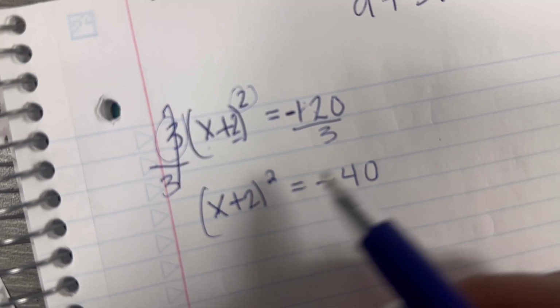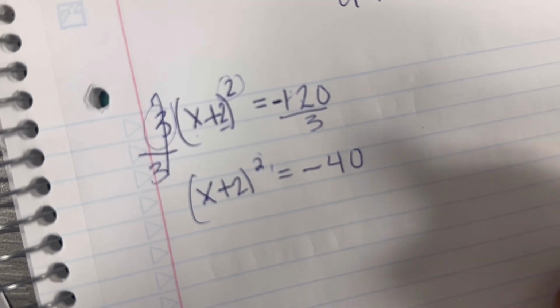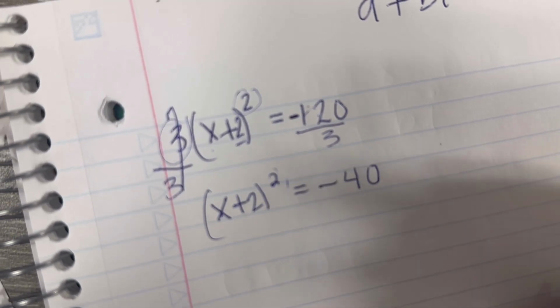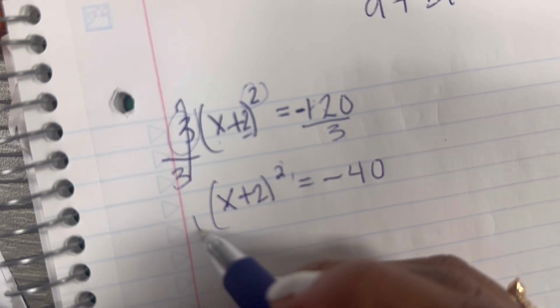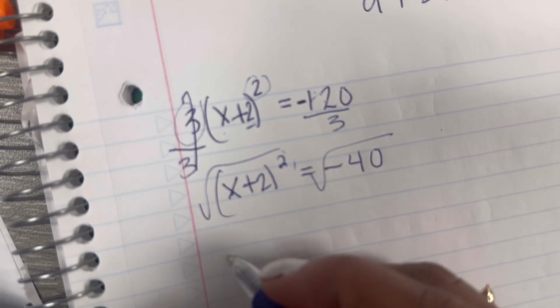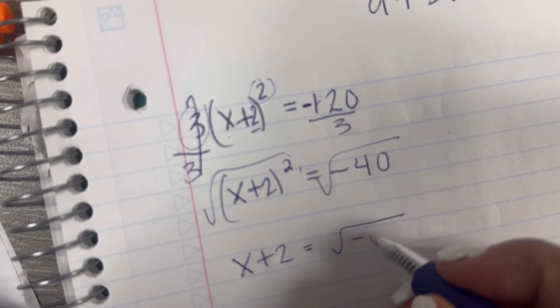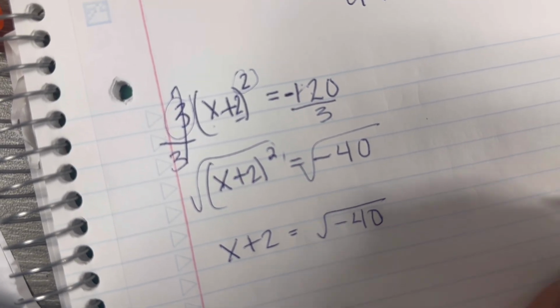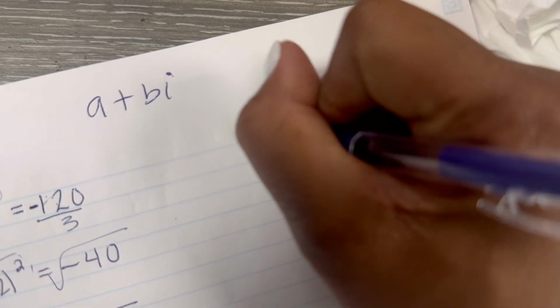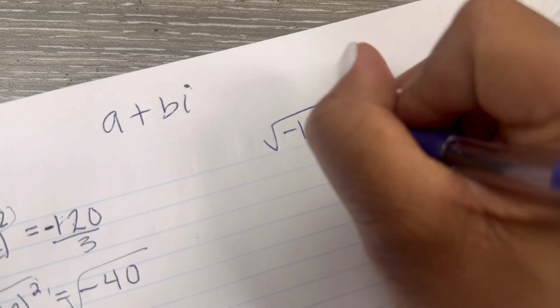Cool. Now we gotta get rid of this square. How do you get rid of a square? How do you get rid of squaring? Yep, square rooting. So you're left with just x plus 2, and then you're taking the square root of negative 40. What did I just say? It is impossible to take the square root of a negative number.